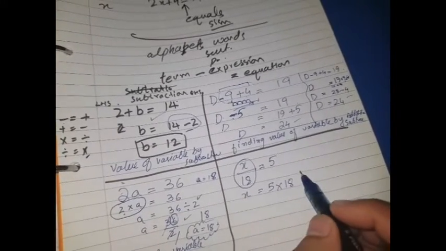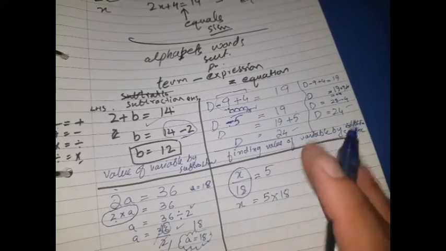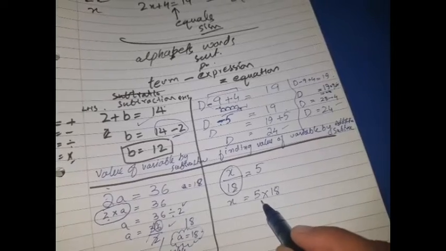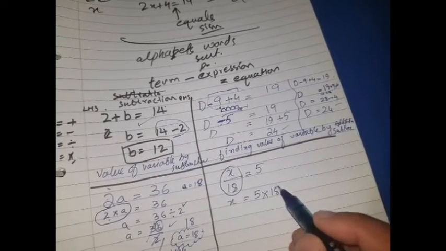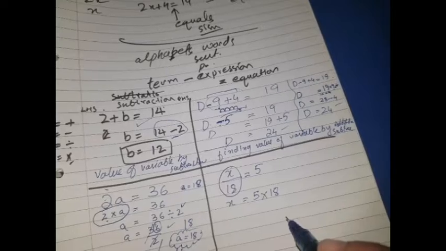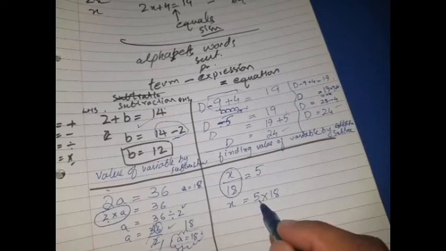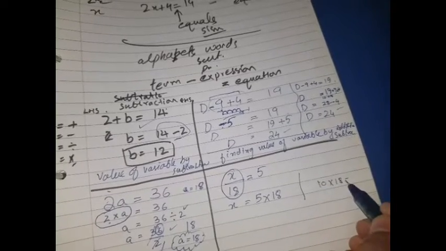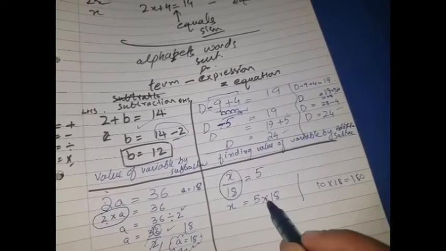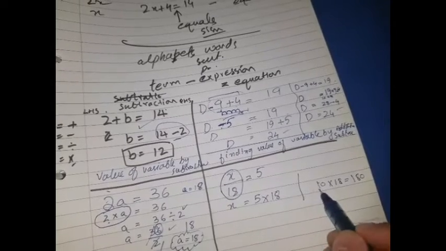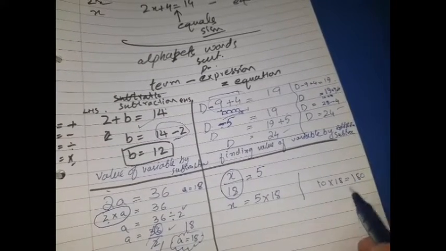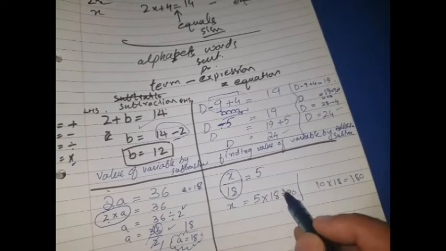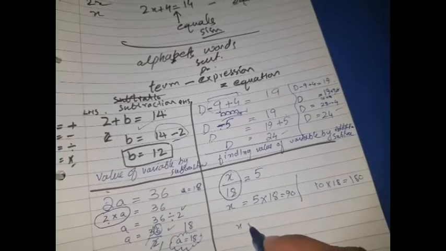Now again, those who are starting calculating or counting on their fingers, stop now. 18 times 5 is same as what? If I do 18 times 10, I'm going to get 180, right? I have 18 times 5, which is half of 10. So my answer will be half of 180, which is 90. You should know the times tables though, but 18 times 5 is 90. So x is equals to 90 is my answer.